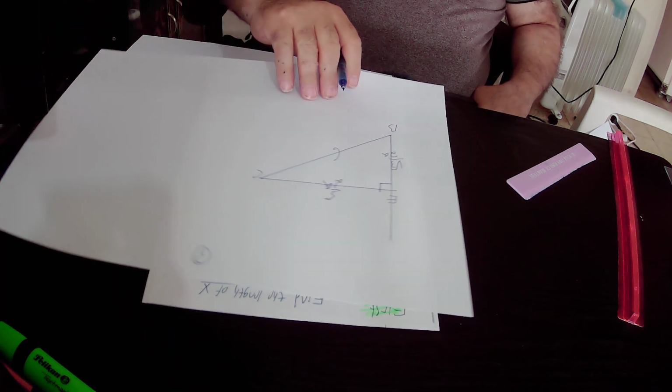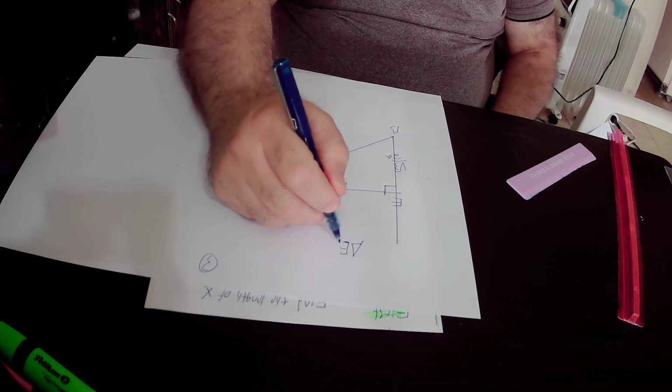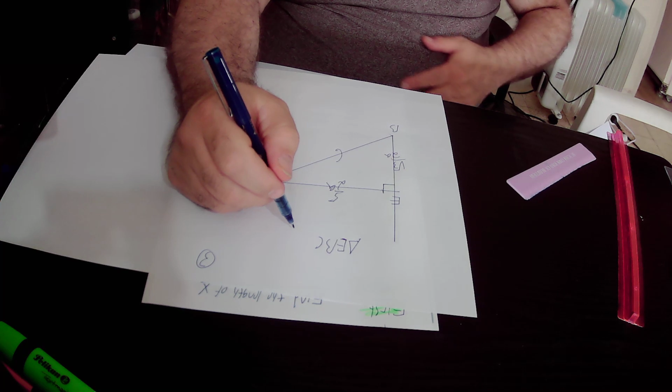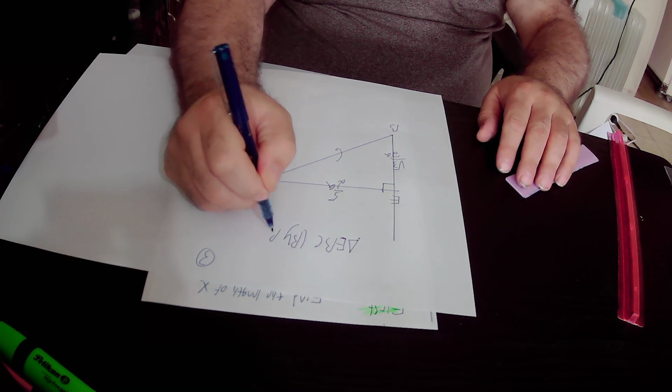Okay. This is triangle EBC. So we will implement the Pythagoras theorem on this right triangle. Here PT is the abbreviation for Pythagoras theorem.